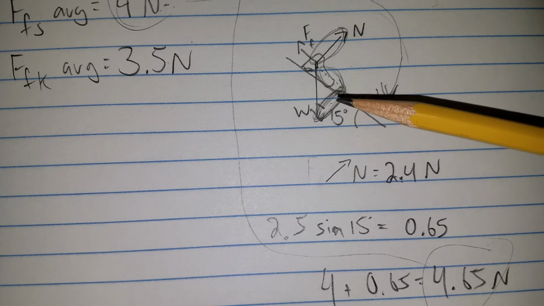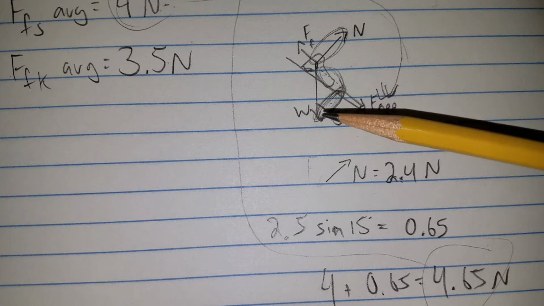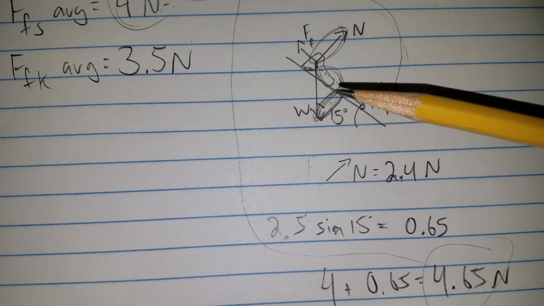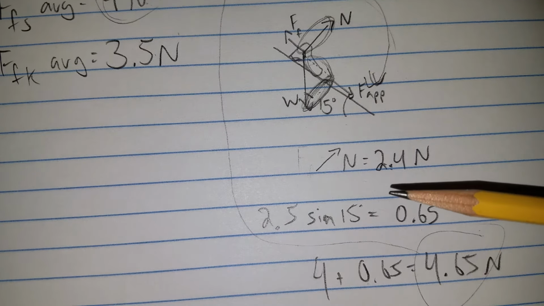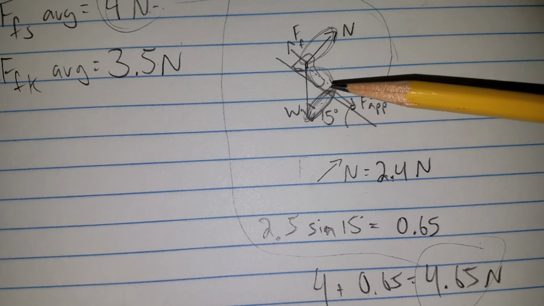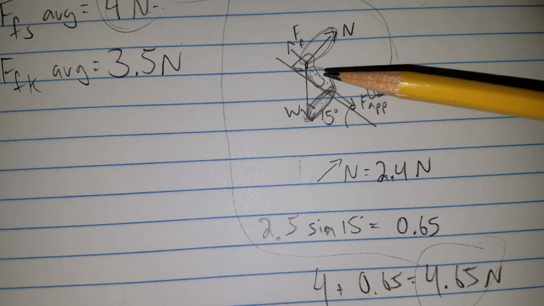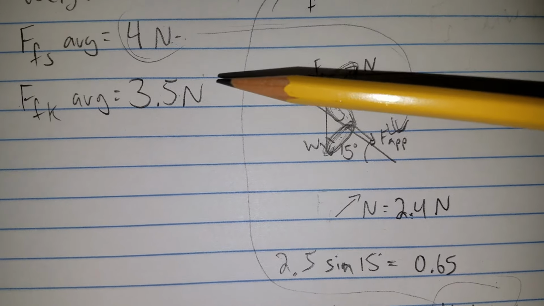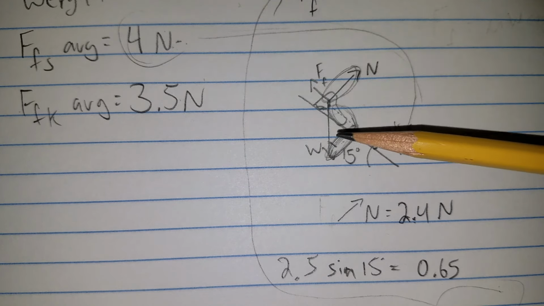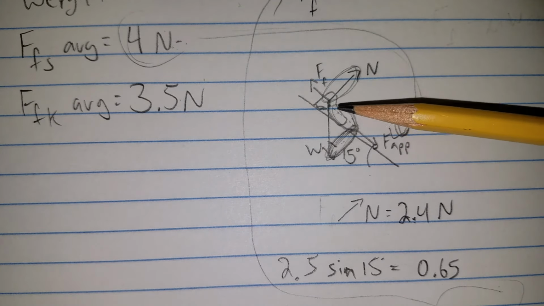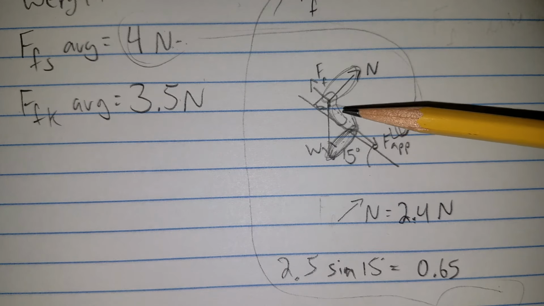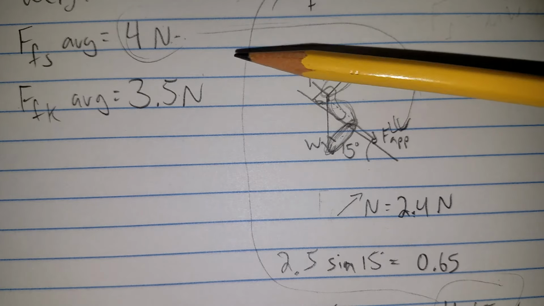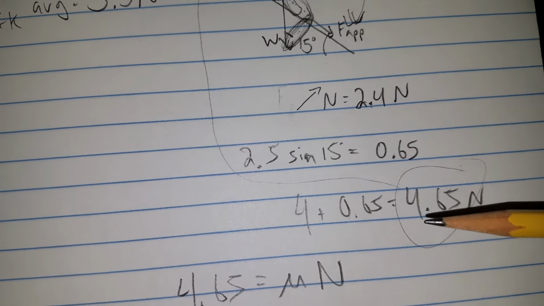All right, I found this component here using the weight of the shoe times the cosine of 15 degrees, which must equal this component. They must cancel out. So this component is the normal force. Found that to be 2.4. Then I had to find this component down the ramp and add it to the force from the LabQuest device, because that's how hard I was pulling on the shoe. So it pulled on it that hard, plus I had gravity helping me go down the ramp, right? Those two things, I get 4.65 newtons.